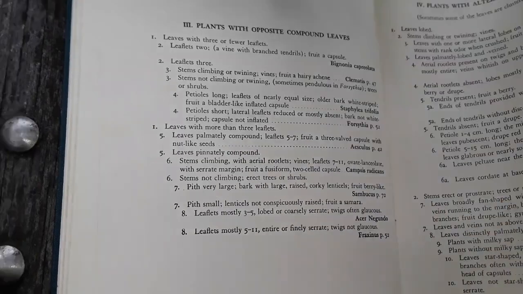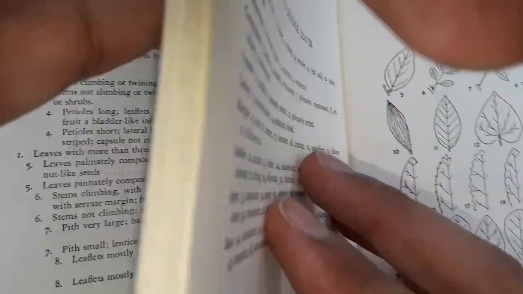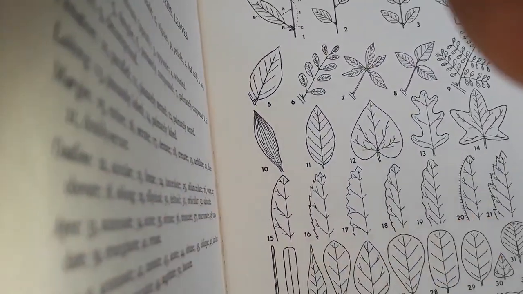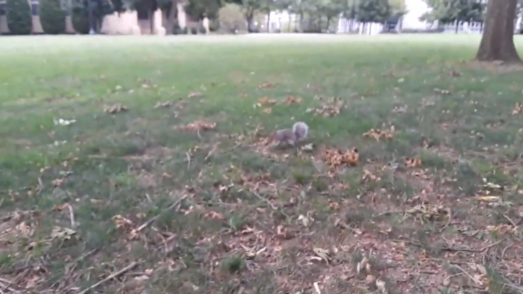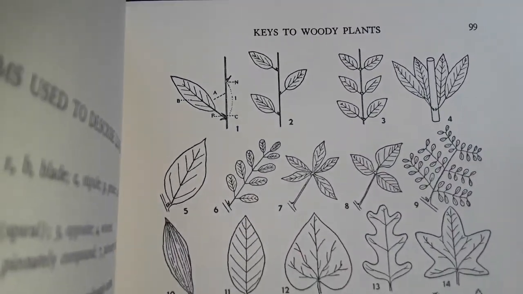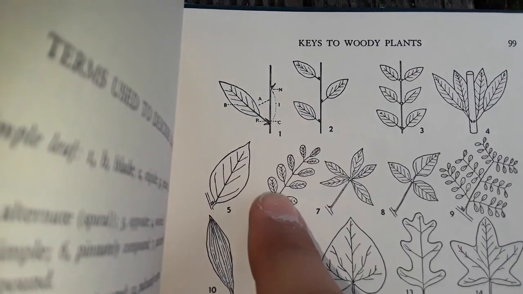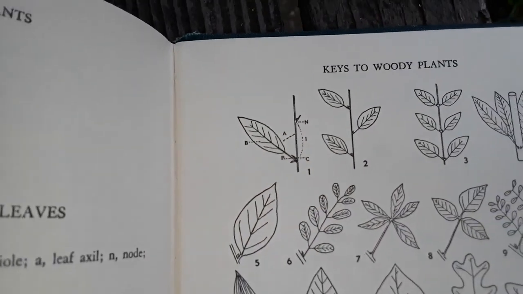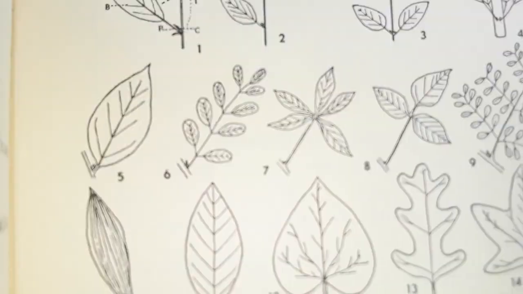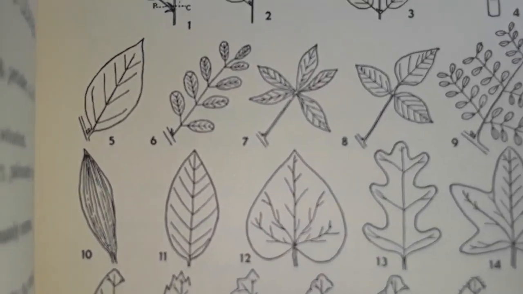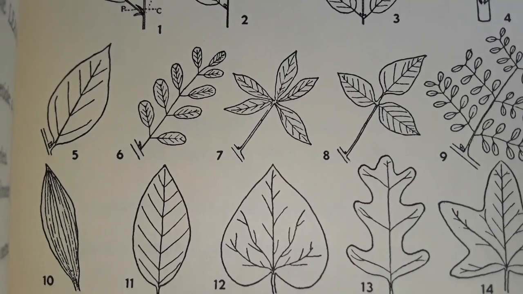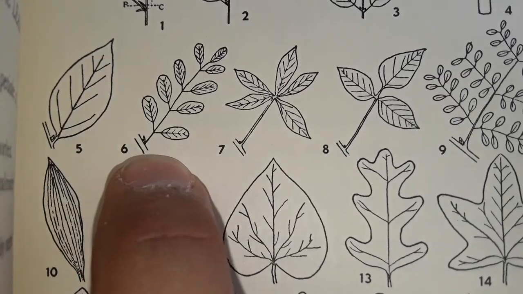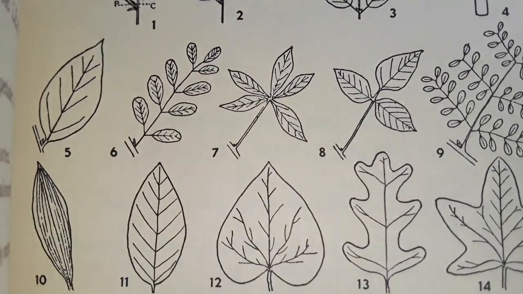All right, take a look in the back of the book. That's the beauty of this book. If you don't know what they're talking about, take a look over here. Hey, what do you want? I'm not going to give you anything, all right? Leave. Okay, now. See? Number 6. This is pinnately compound.